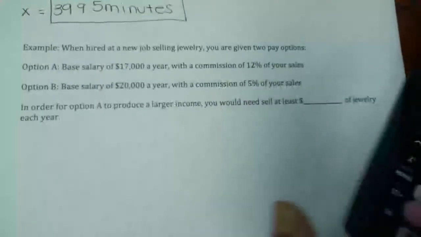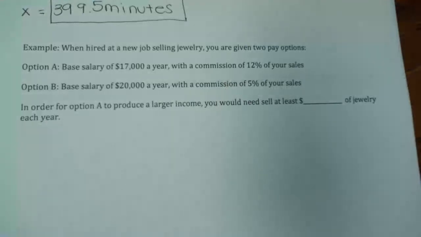All right, let's do the last one for this page. It says, when hired at a new job selling jewelry, you are given 2 pay options. Option A says base salary of $17,000 per year with a commission of 12% on your sales. And option B is a base salary of $20,000 a year with a commission of 5% on your sales. In order for option A to produce a larger income, you would need to sell at least blank amount of jewelry each year.